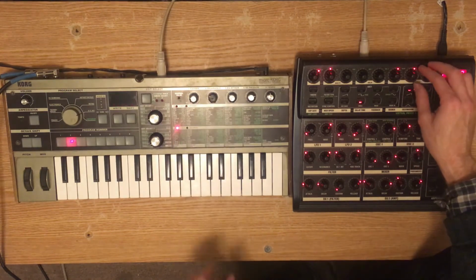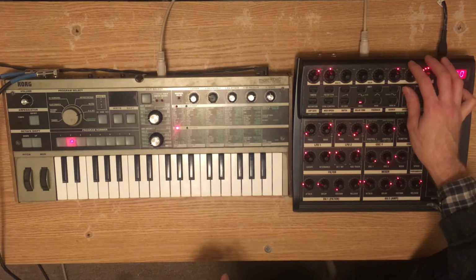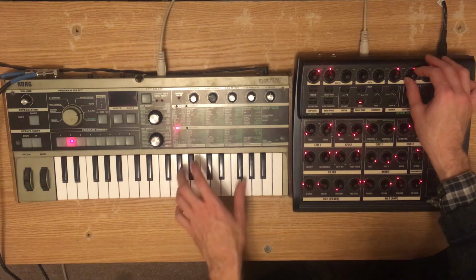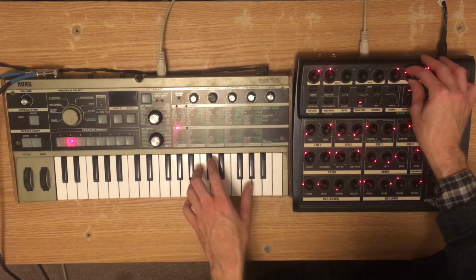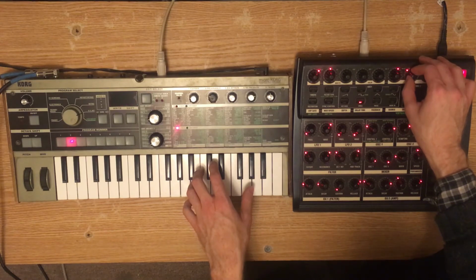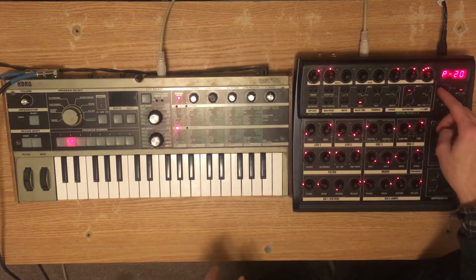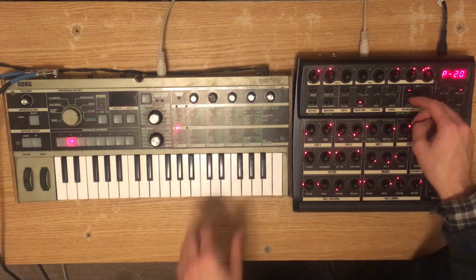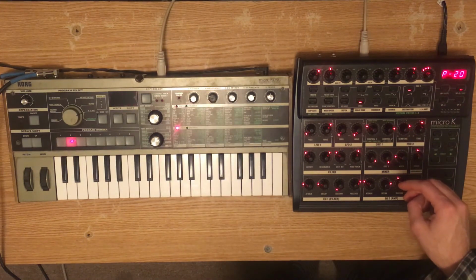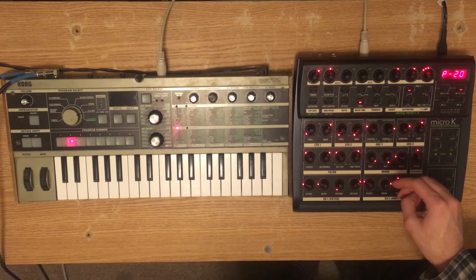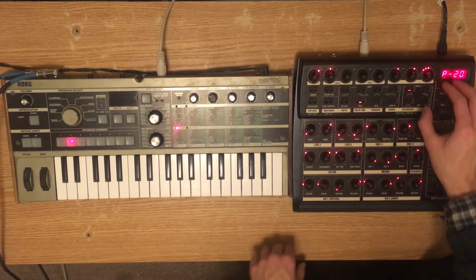We're going to set the destination to the cutoff. And the amount we're going to set to plus 22.